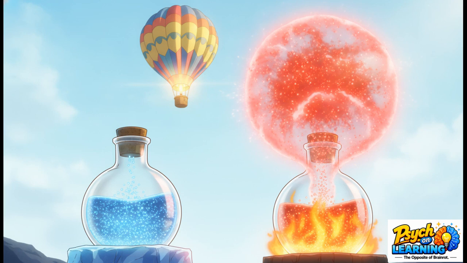Now, for solid rocks, this expansion is so tiny we basically just ignore it. But for liquids and gases, they expand a lot when heated. Their mass, like the actual amount of stuff inside them, stays exactly the same, but their volume gets way bigger. And if we look back at our math formula, if the volume gets bigger while the mass stays the same, the overall density decreases. This is exactly why hot air is less dense than cold air, and it's the exact reason why hot air balloons can float up into the sky.